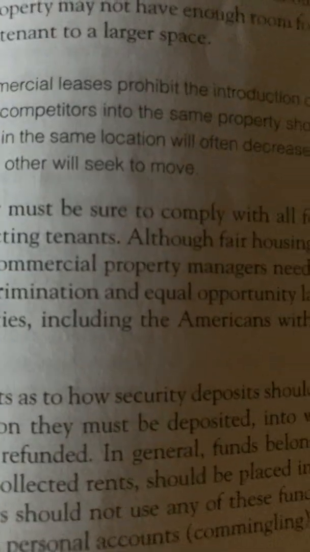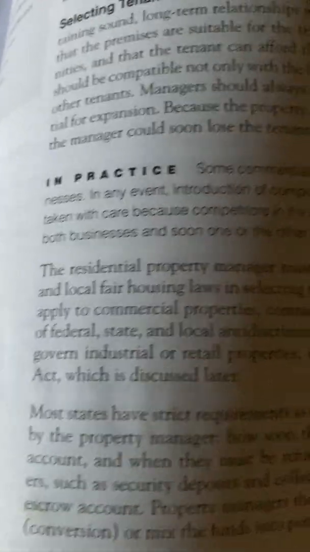The residential property manager must be sure to comply with all federal, state, and local fair housing laws in selecting tenants.